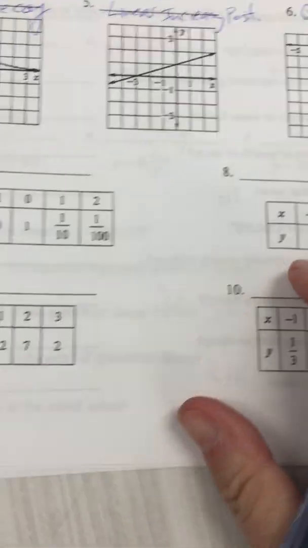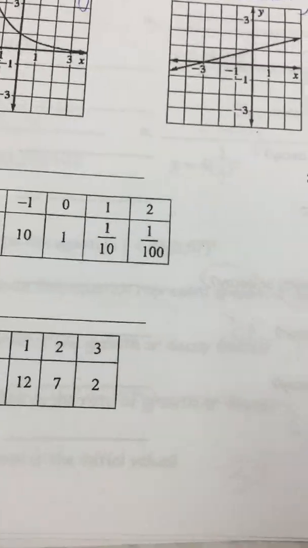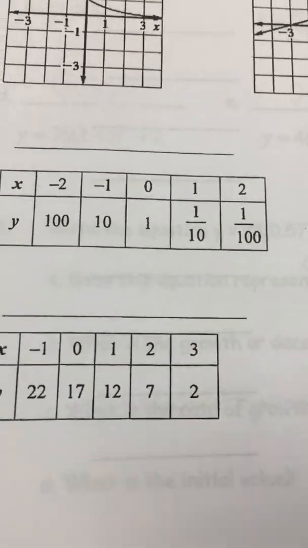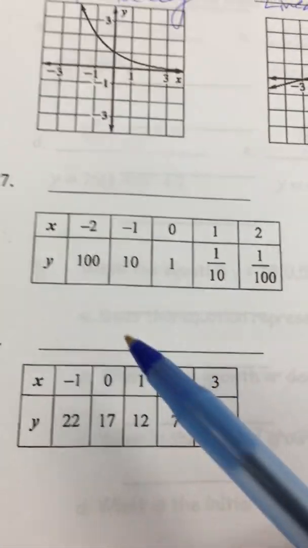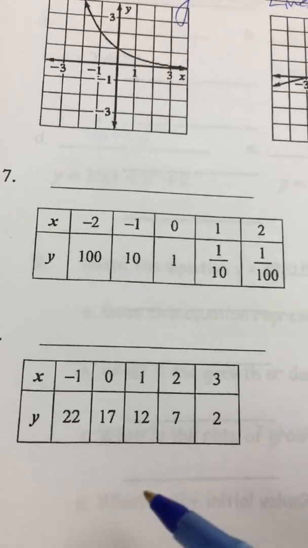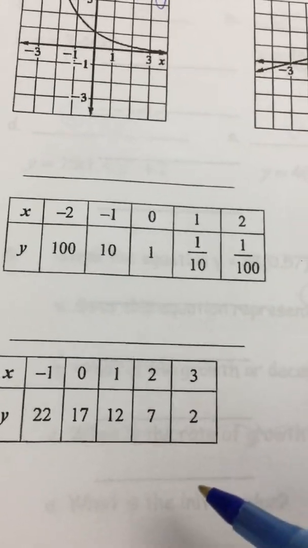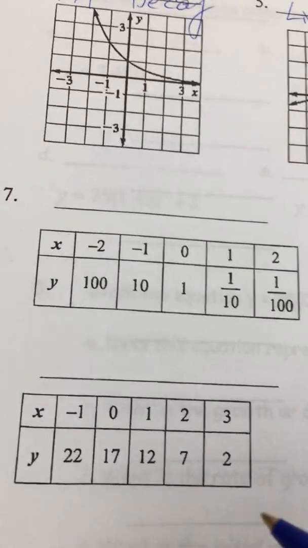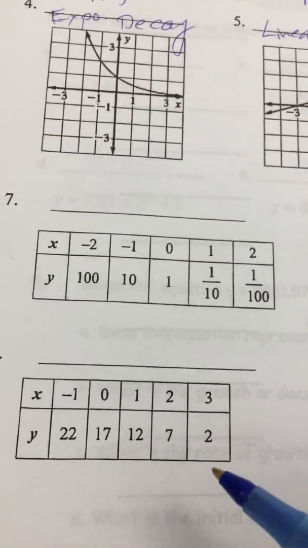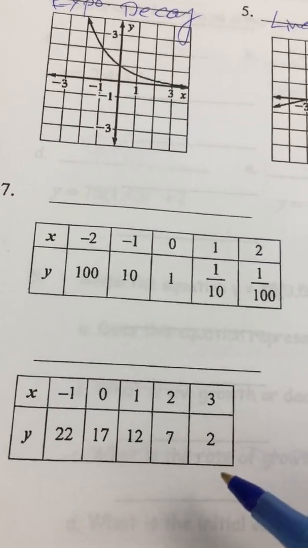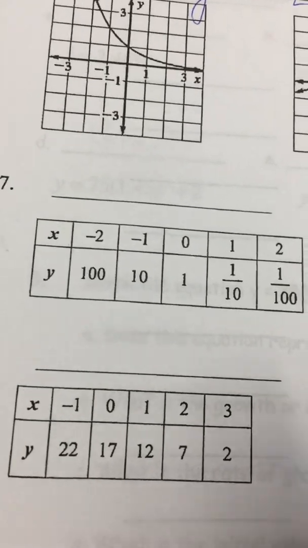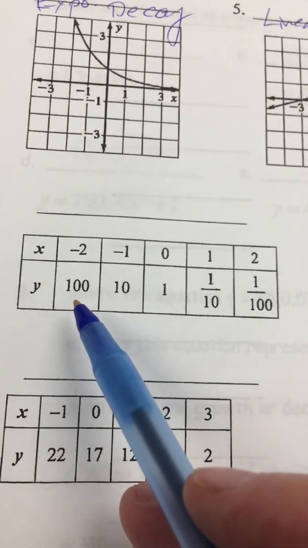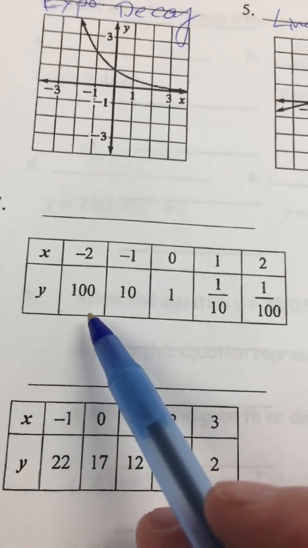There we go. Now, they have a couple of tables down here. I'm not going to get into too much detail on this, other than we just want to decide if the pattern is linear, quadratic, or exponential. If they're adding and subtracting the same number over and over to get the next number, they're linear. If you're multiplying to get to the next number over and over, then it's exponential. And parabolas change direction. So first of all, look to see if the numbers are going down or up or changing direction.